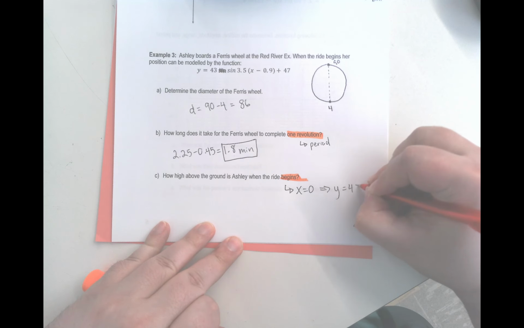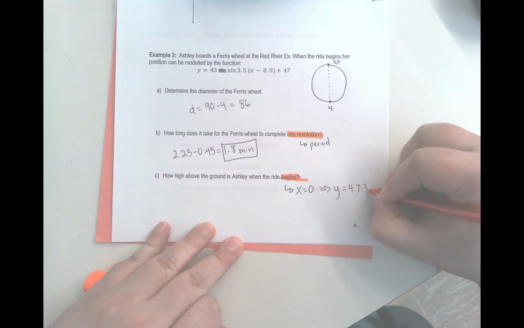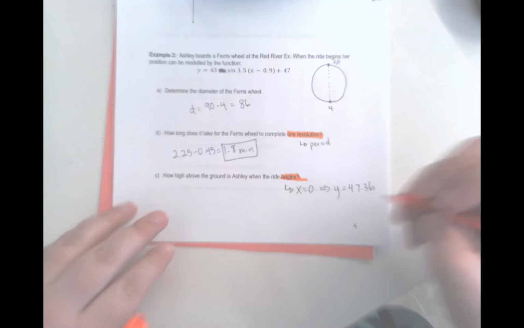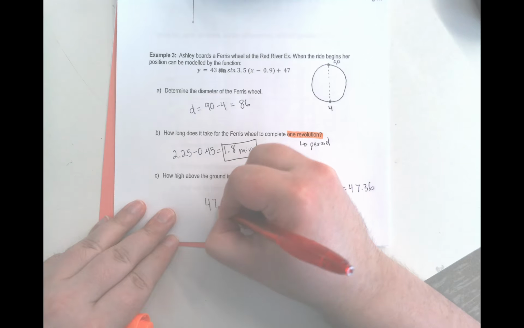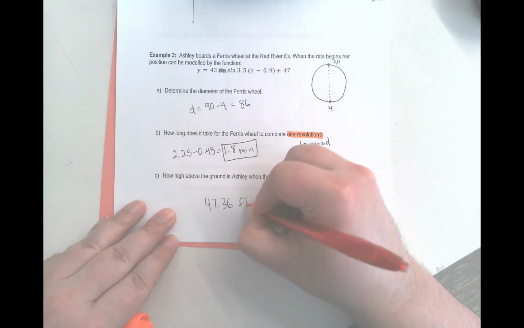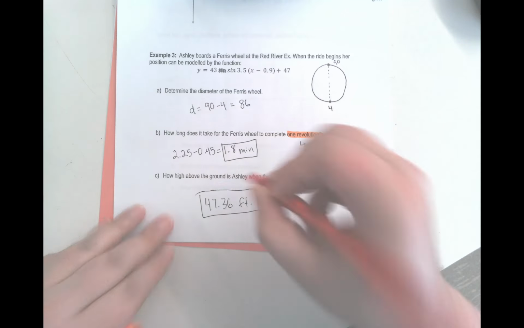So in this case, my y-intercept is at 47.36. Right, so y is 47.36. So how high is she? She's at 47.36, and we'll just call it feet in this case.